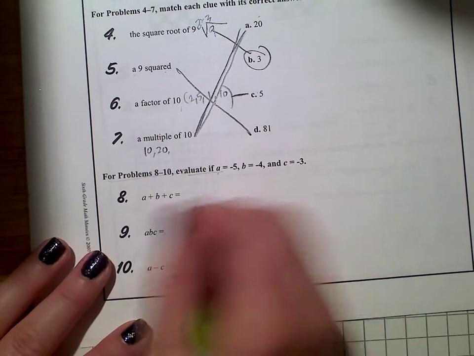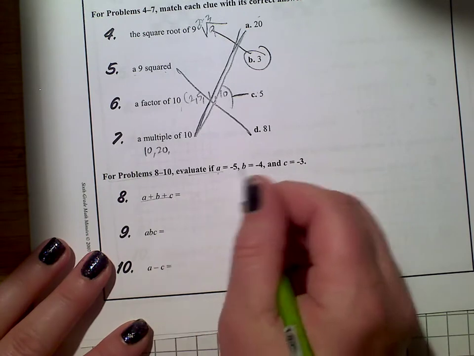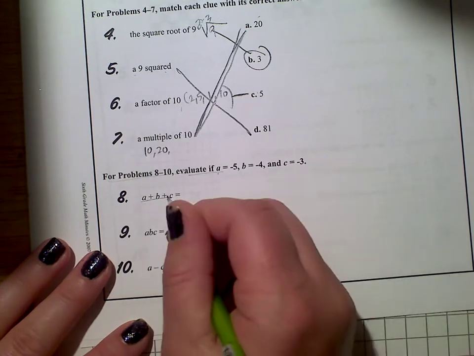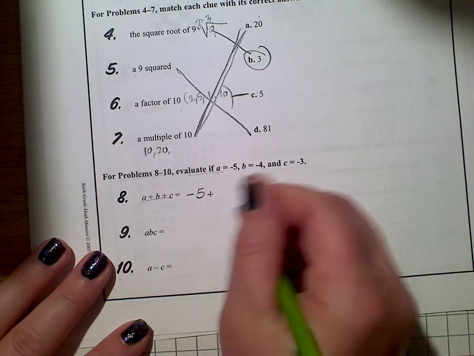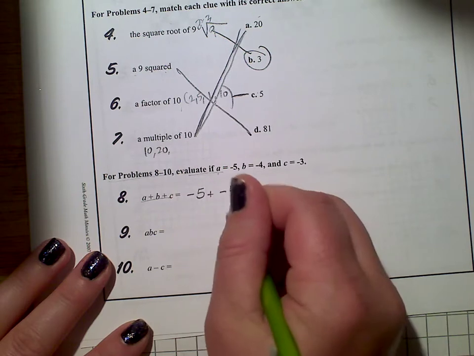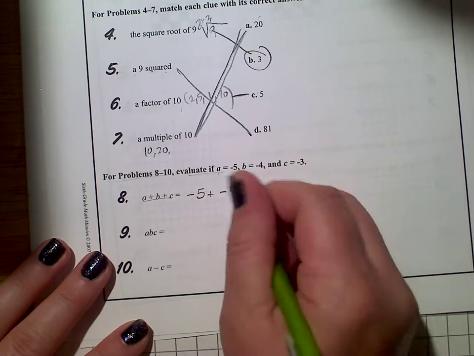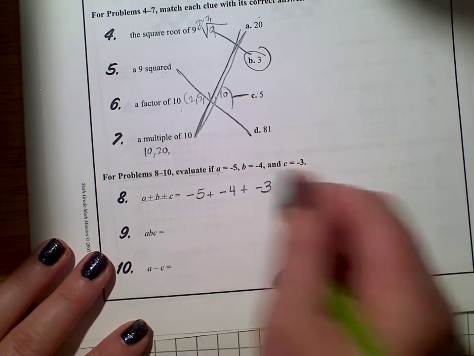So we're going to have to do a little bit of work because these are negative numbers up here, and these show addition signs. So -5 plus -4 plus -3.